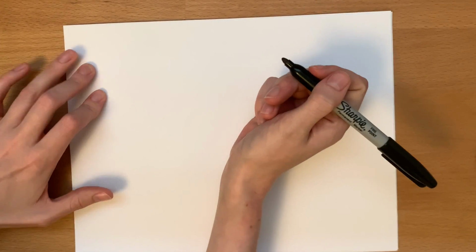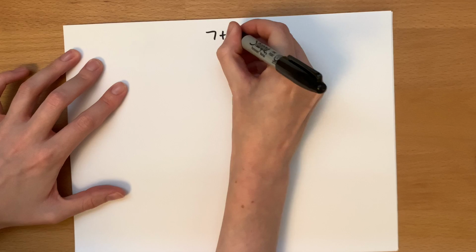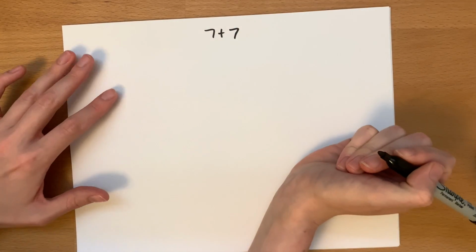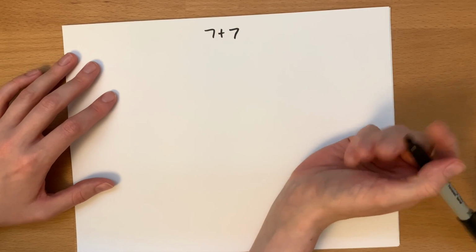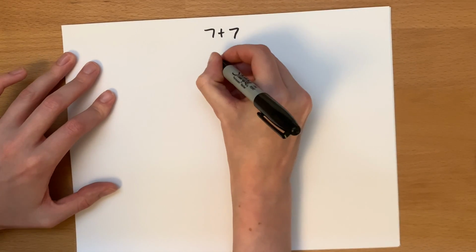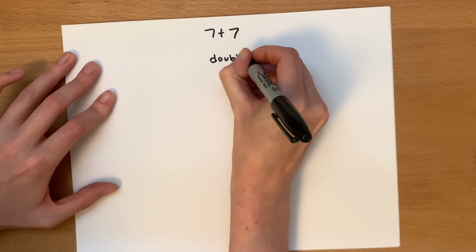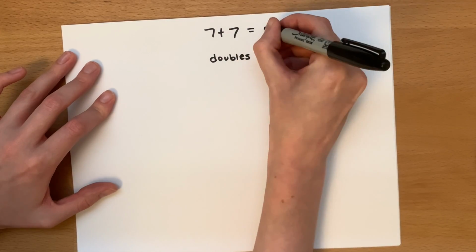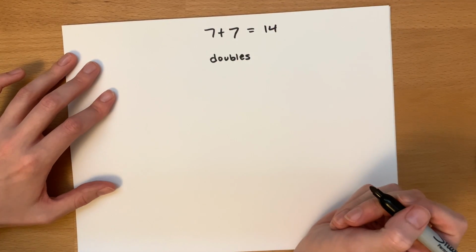In my next equation, I would like you to solve a doubles fact, 7 plus 7. What do you think that is? I know this one just from doubles, so I can figure it out in my head. I might write doubles to show how I thought about it. 7 plus 7 equals 14, just like that.